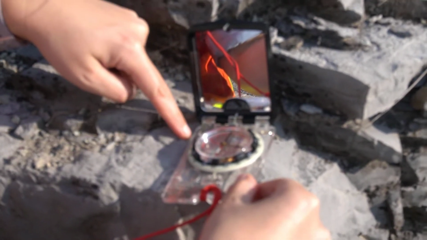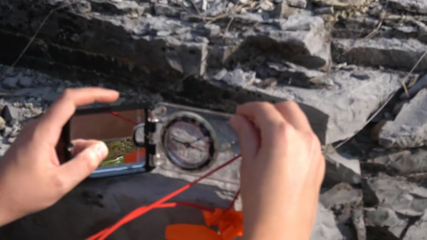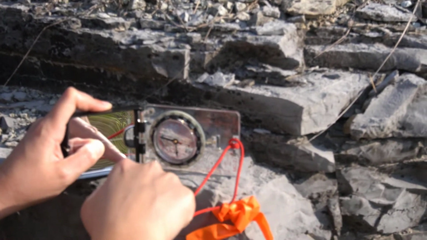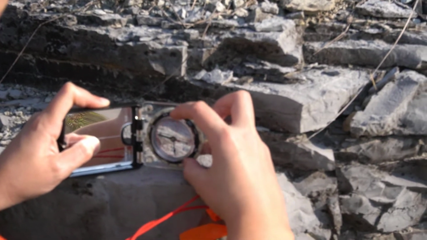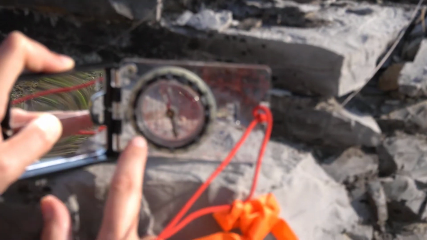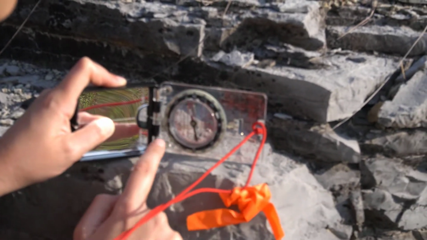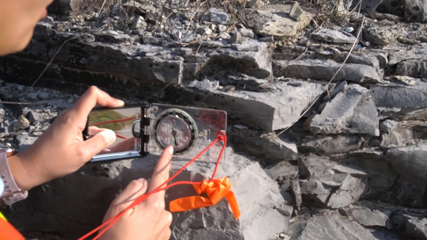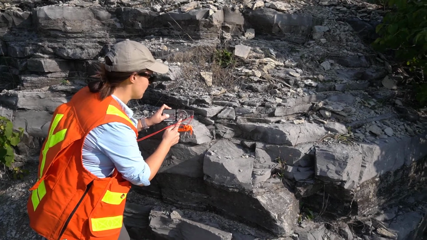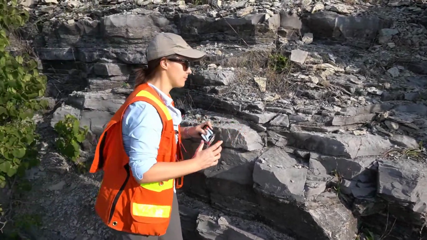Because this is our strike line, the dip needs to be perpendicular to it. So we flip our compass around like this with the bottom edge perpendicular to strike. We orient the dial to match east-west, so the clinometer line is parallel to the edge of the compass, and we simply read off the plumb bob angle in that inner dial. In this case, it is dipping at about 5 degrees. So that's our dip measurement of 5 degrees.